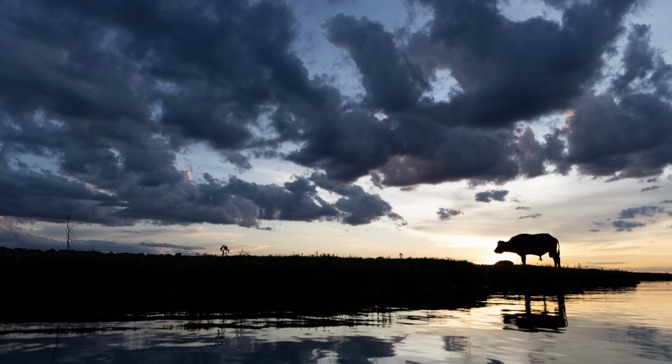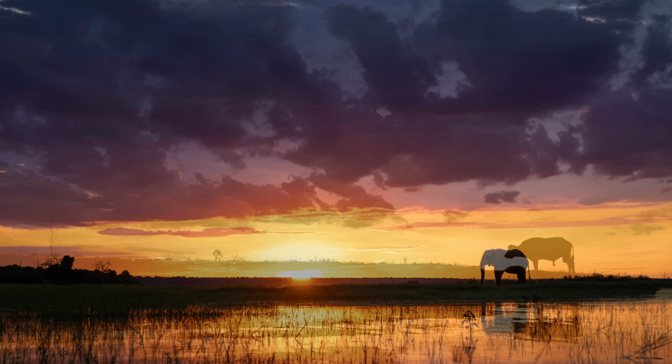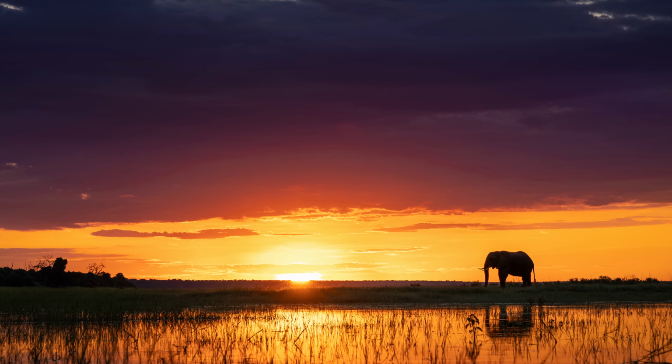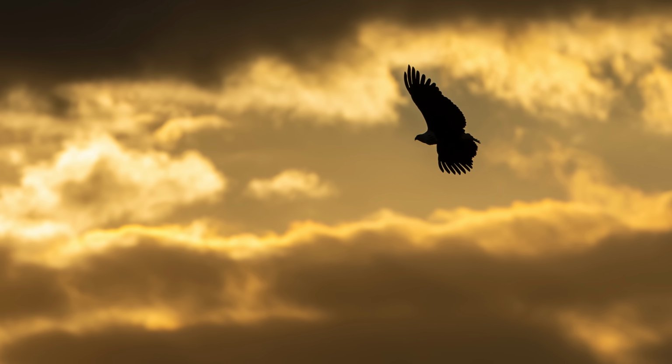When using the sky as the background, look for interesting patterns and formations in the clouds. See how you can use these elements to create a truly unique photo.